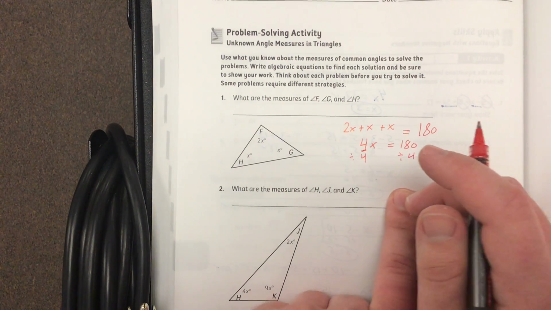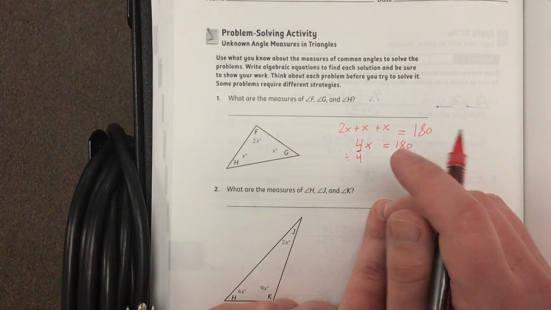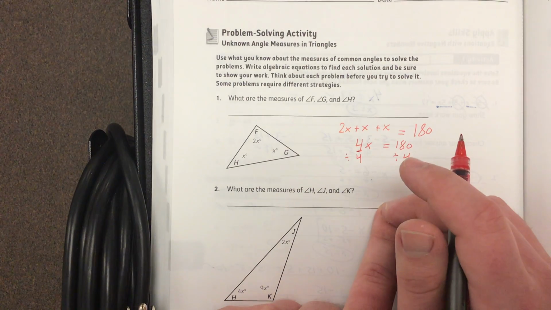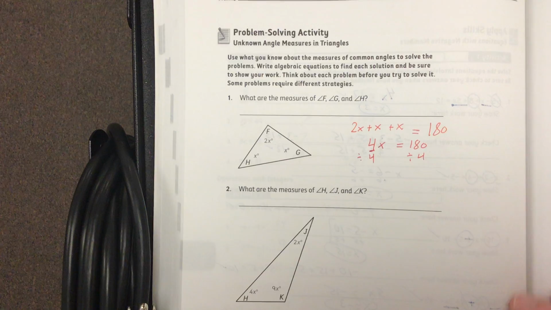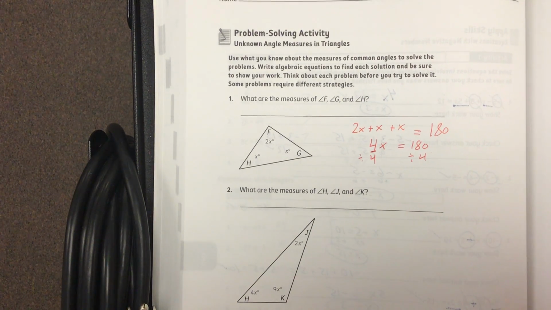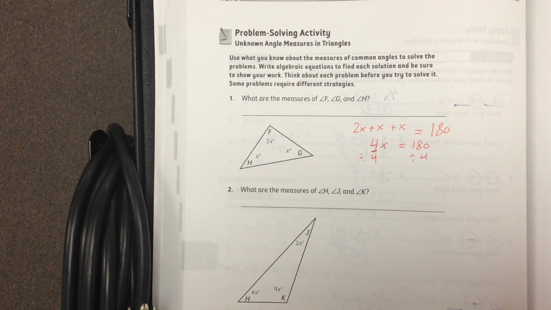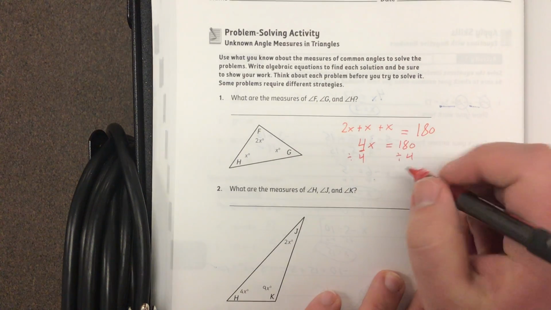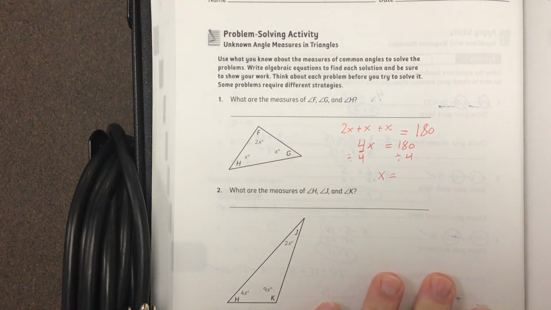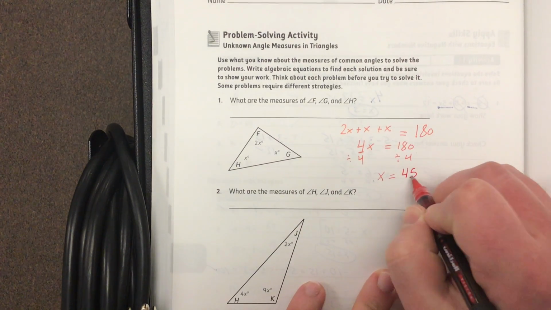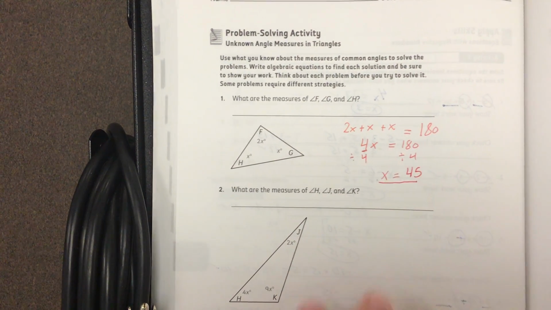90. Nope. Maddie? Wouldn't it be like 20? Nope. Caleb, what's 180 divided by 4? 30? Nope. Kira? 45. 45. There we go. All right. So x equals 45. Am I done?